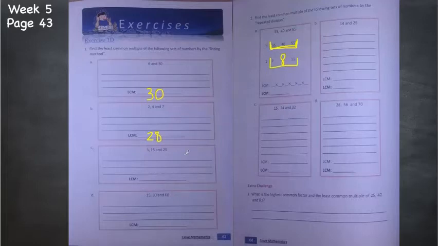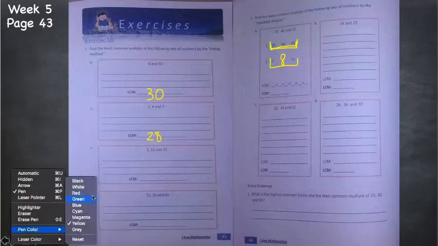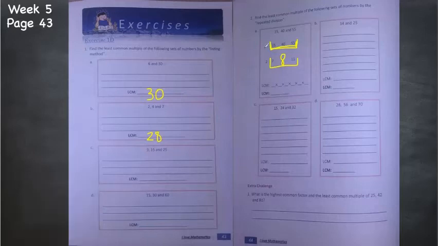We can either, let me choose another color, multiply 5 times 7 times 8 times 11. Or we can keep going and divide 8 by 2. 8 divided by 2 is 4. And we drop down 7 and 11 here.